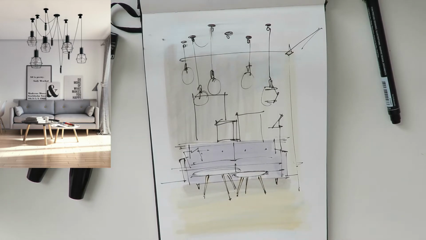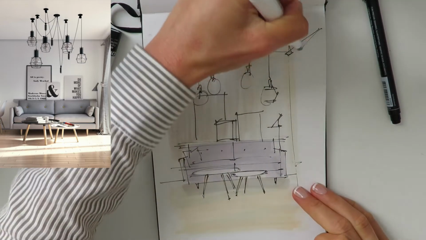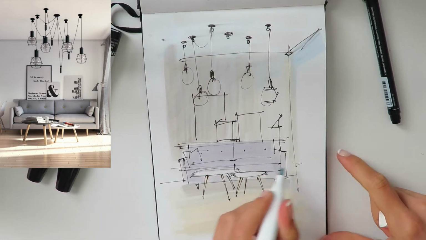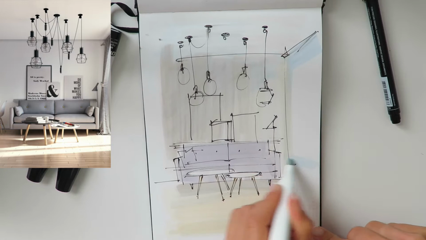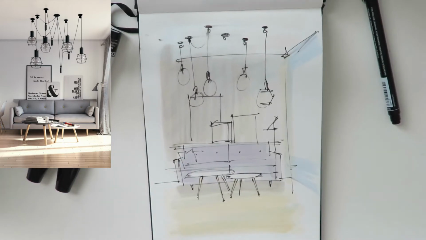Because the closer the wall is to the window, the lighter it becomes. So we can add these gradients by simply adding more and more layers with our markers.